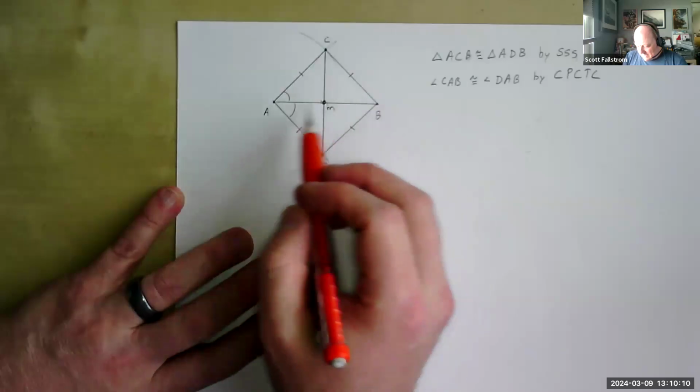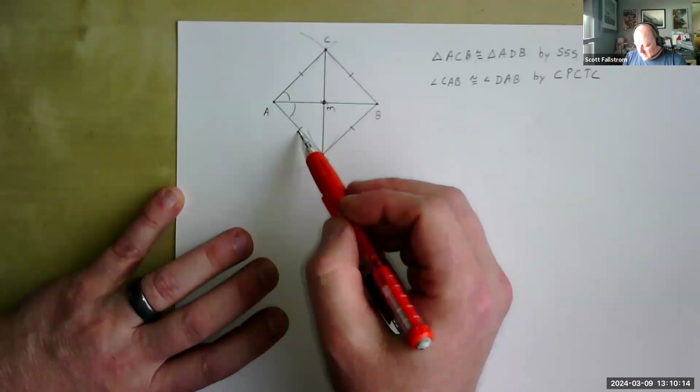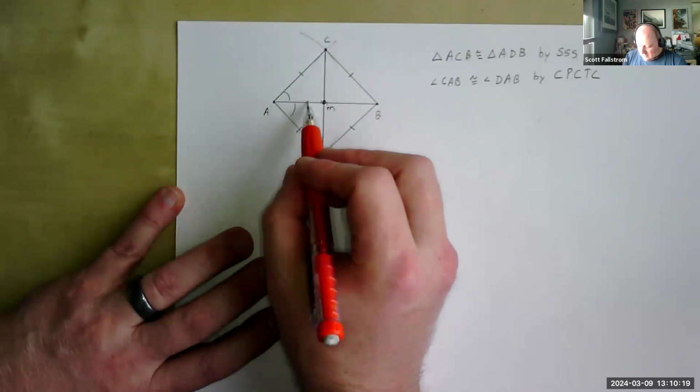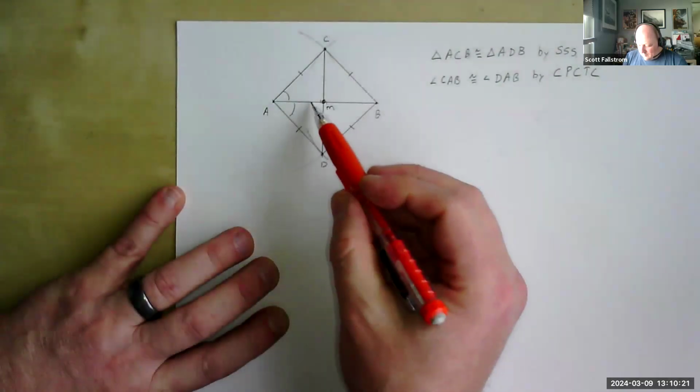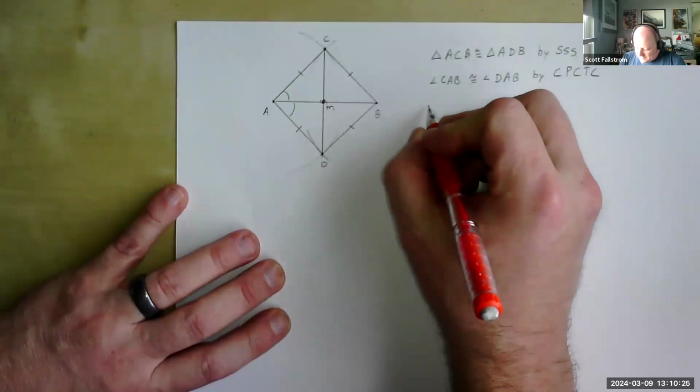I have this angle's the same as that angle. This side's the same as that side. And, oh, I could say AM right here would be the same for both of these triangles. So I do get some triangles that are congruent.